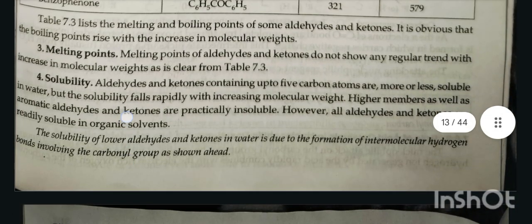Table 7.3 lists the melting and boiling points of some aldehydes and ketones. It is obvious that the boiling point rises with the increase in molecular weight. Third, melting point. Melting points of aldehydes and ketones do not show any regular trend with increase in molecular weight, as is clear from Table 7.3.